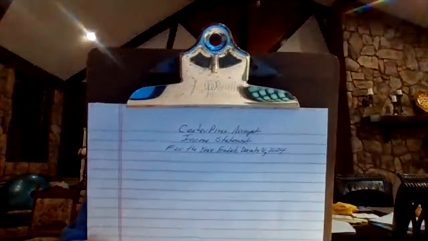I'd have a heading up the top: Centerpiece Arrangements, income statement, for the year ended December 31, 2024. So there's the heading.